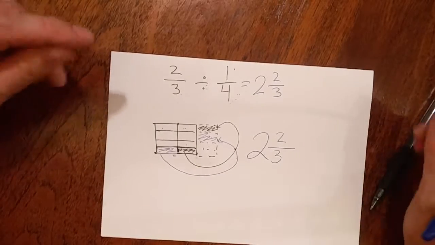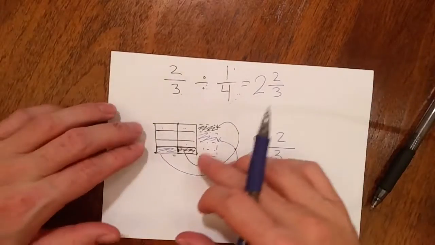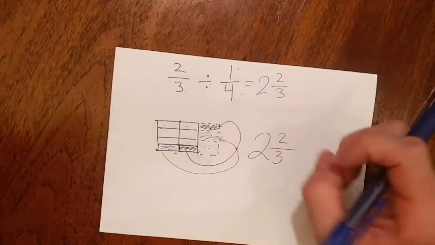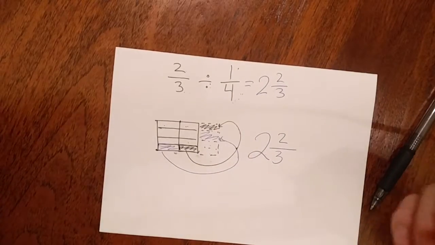Okay? Join me in the next one where I'm going to look at the algorithm and why this model matches up with my algorithm that uses common denominators and equivalent fractions.